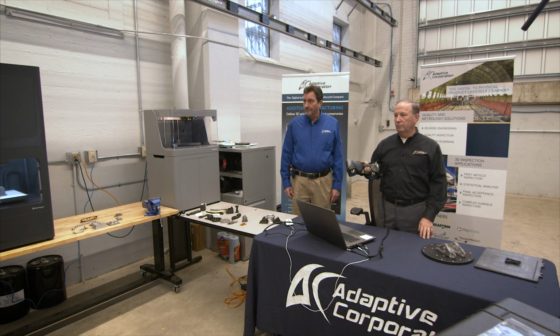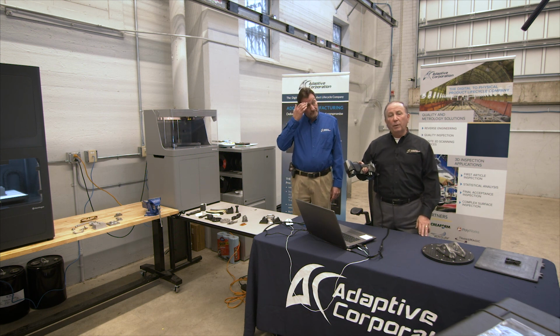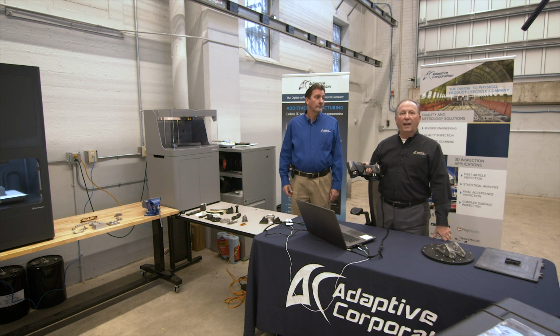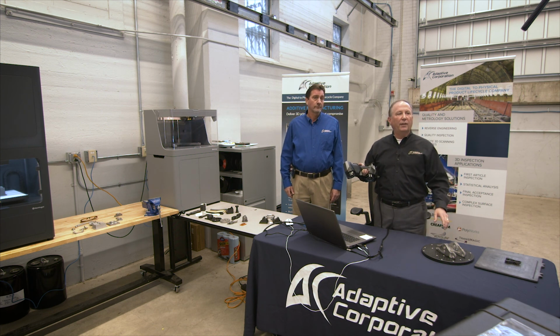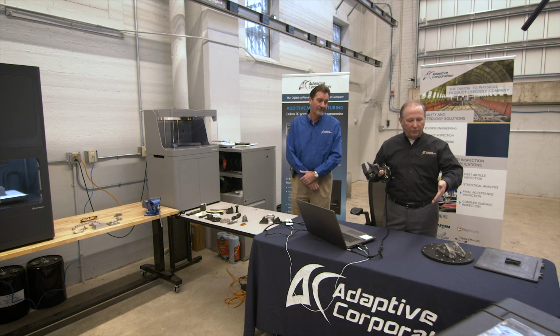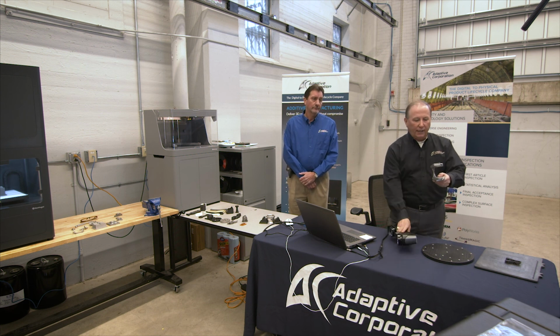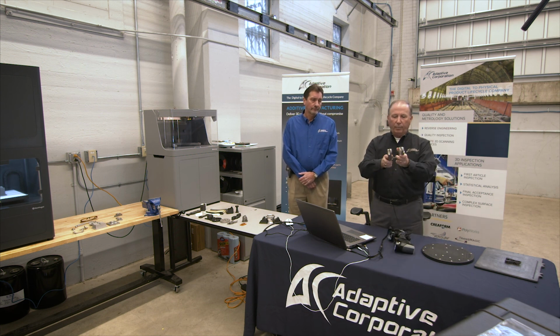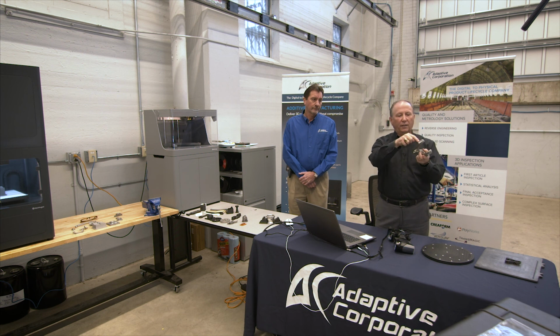What part features can be scanned for FAI? Pretty much any part feature can be scanned for FAI. FAI stands for First Article Inspection. Any feature that is line of sight, that I can see on my part, I can scan. So if I have a part like this and I can see the features, then for sure I can scan it.